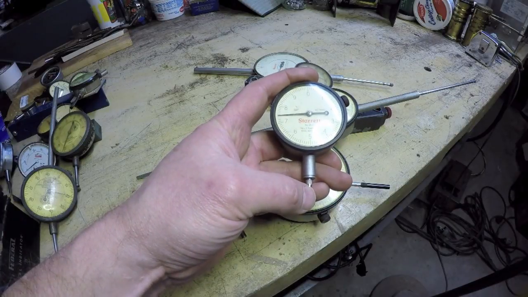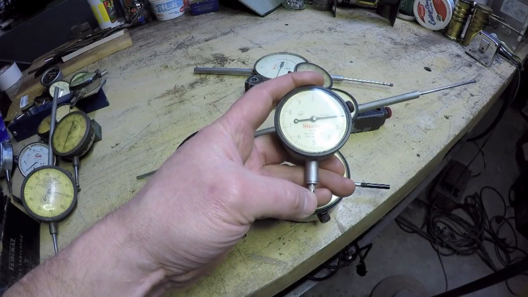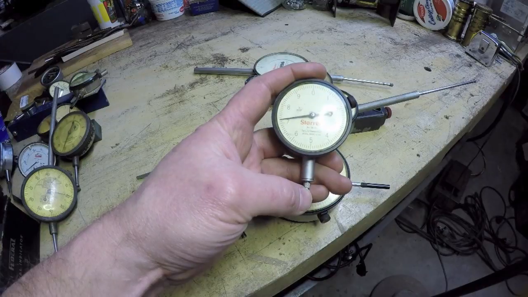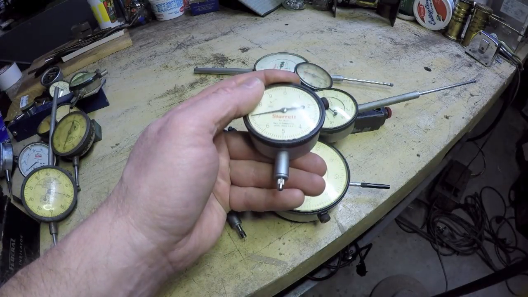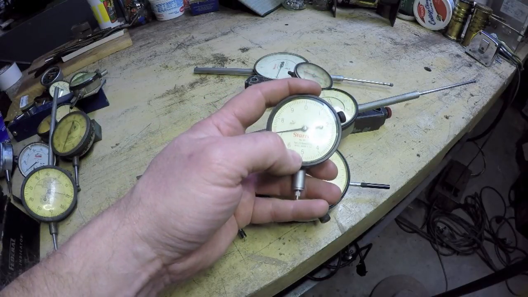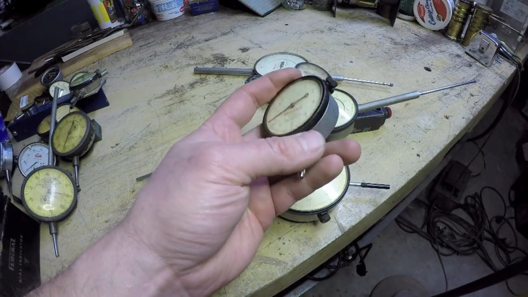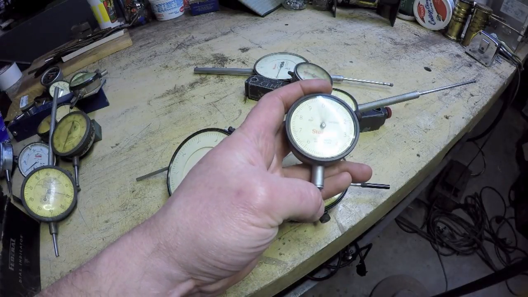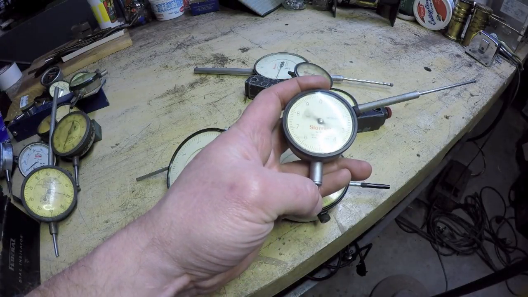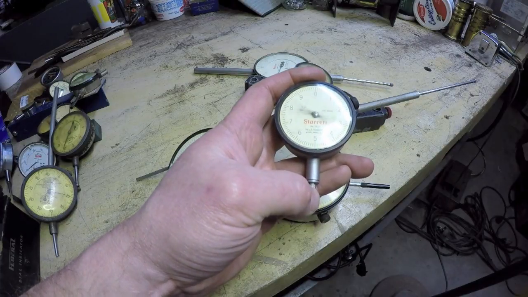All right, so this does not have much travel at all, but it's got some serious accuracy going for it. Although this is only a thousandths indicator. But unlike the Federals, these feel smooth as glass, and there's virtually no noise coming out of the mechanisms or the movements.